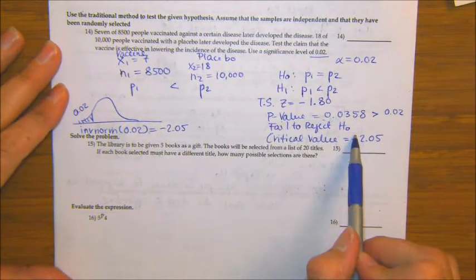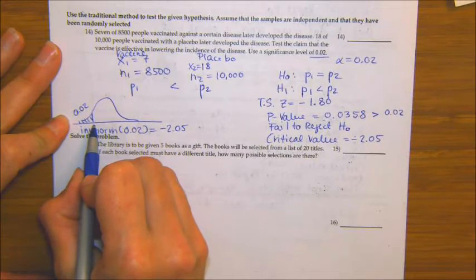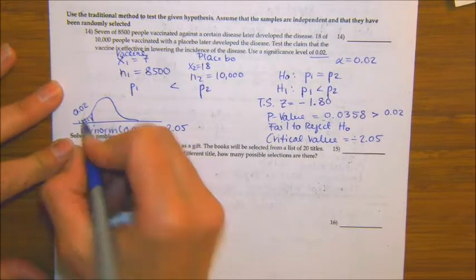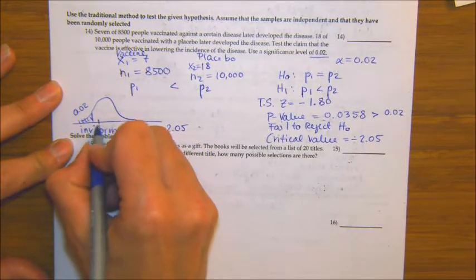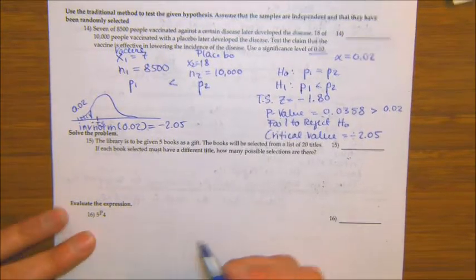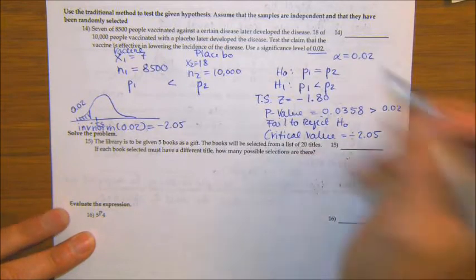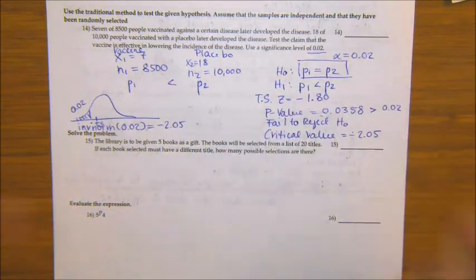So we fail to reject the null. This is negative 2.05. Negative 1.8 actually falls into the fail to reject zone. So same conclusion. We fail to reject the null, which means we believe that these two proportions are actually the same.